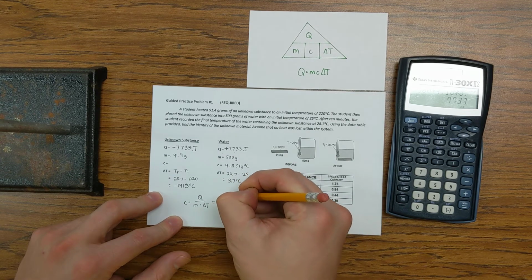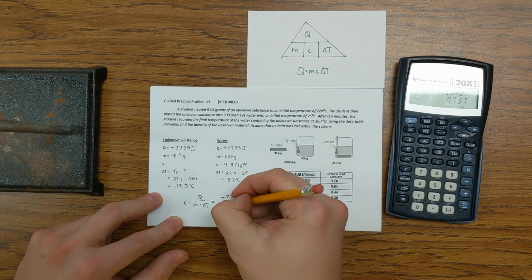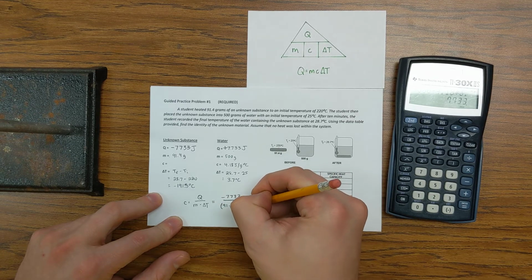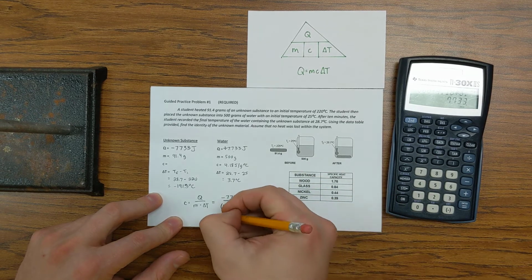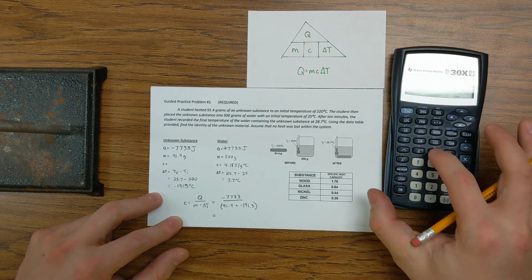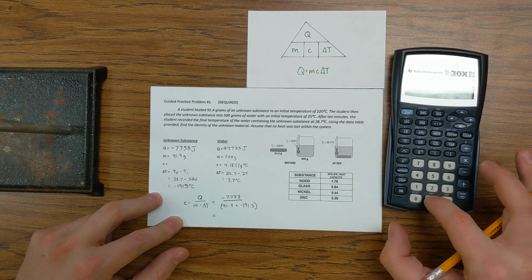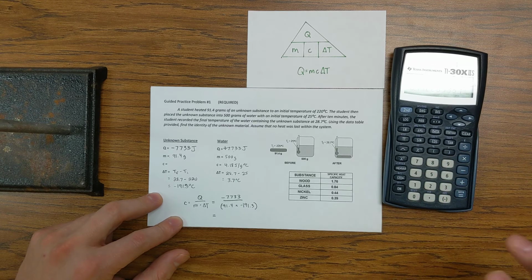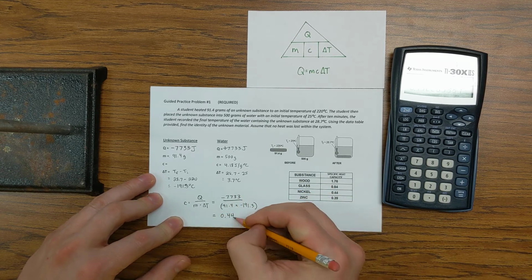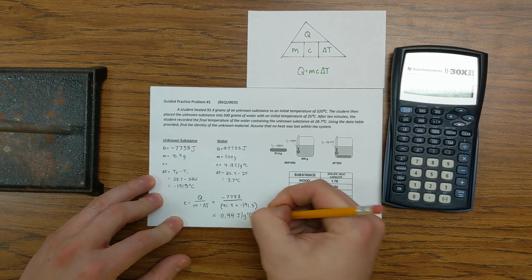So Q is negative 7733 divided by, and I like to use my parentheses here, 91.4 times negative 171.3. So let's plug that in here, negative 7733 divided by, parentheses, 91.4 times negative 171.3. And we get 0.44 and some change, okay? And that unit is joules per gram degrees Celsius.